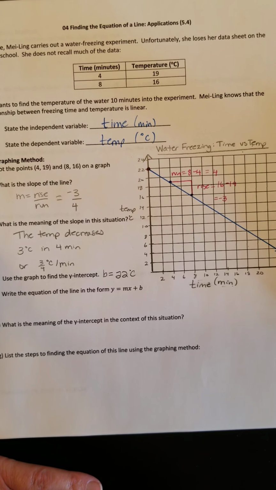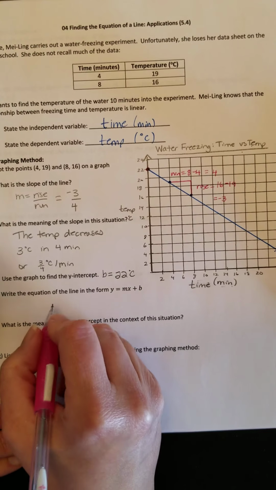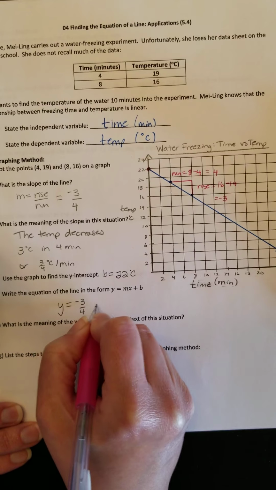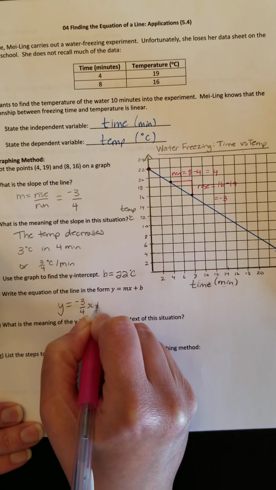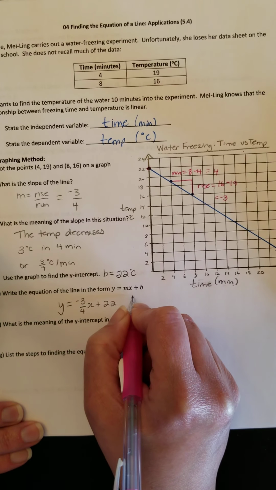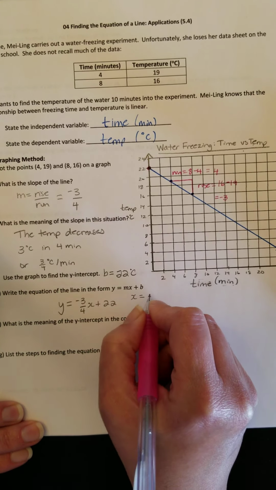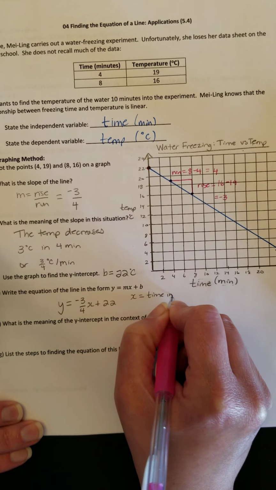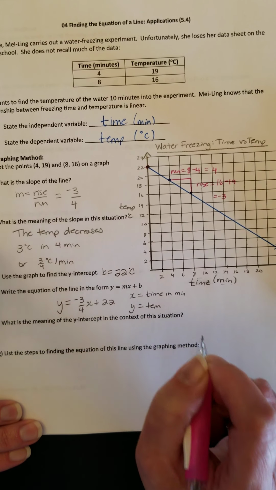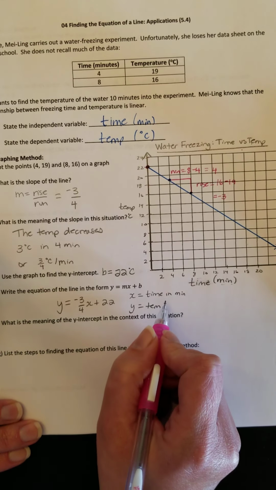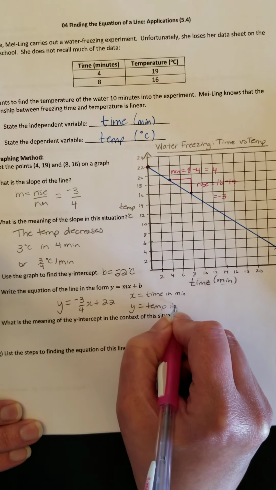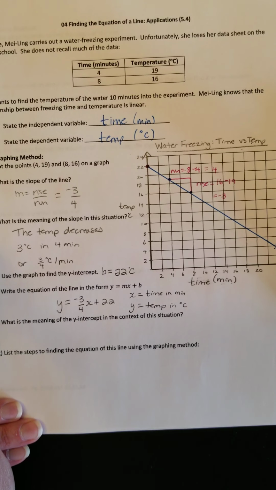So if we have the slope and the y-intercept, you guys know that we can find the equation of the line. So it's y equals -3 over 4 x plus 22. We should state what we're dealing with here. So x is the time in minutes. Make sure that whenever you have a word problem, you're saying what your variables mean. So x is the time in minutes and y is the temperature in degrees Celsius.